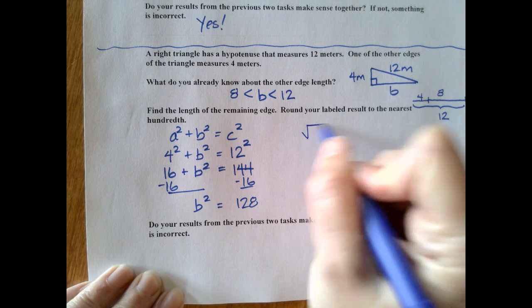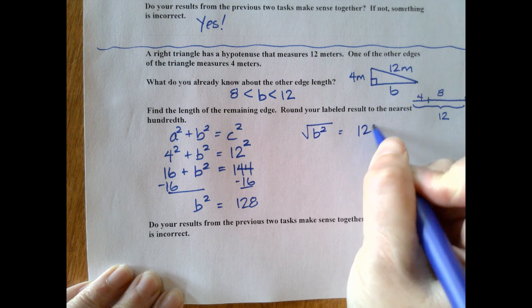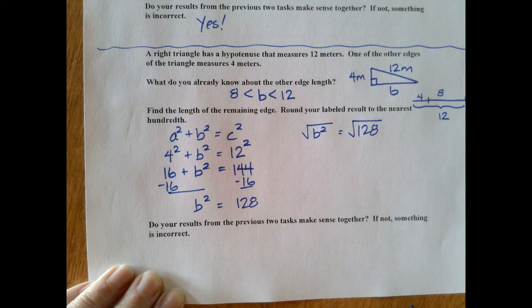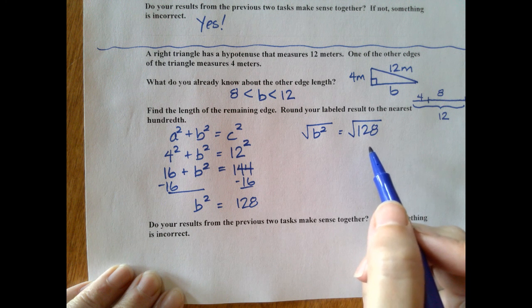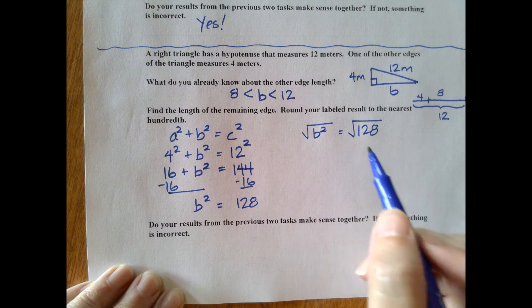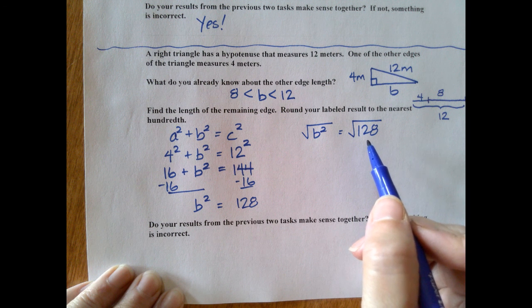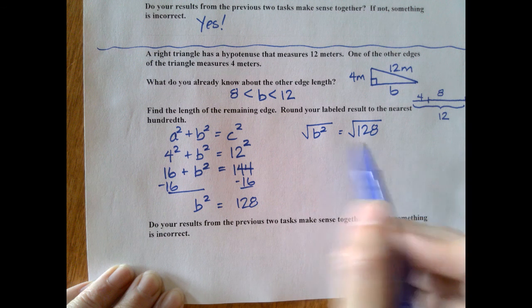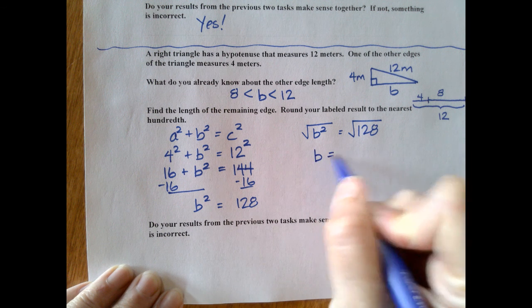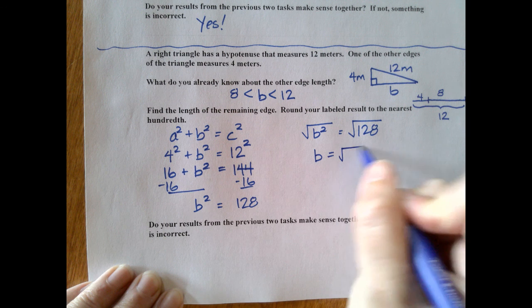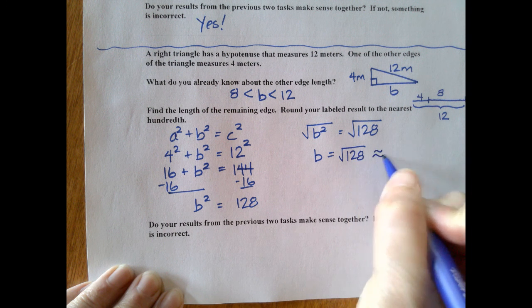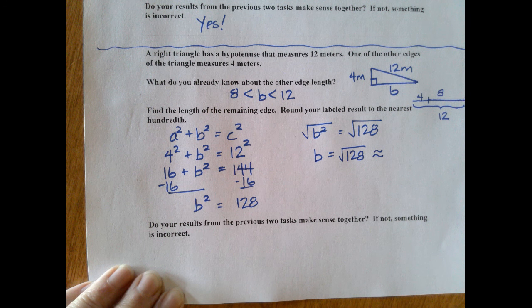We'll take the square root of both sides of the equation. And we'll only get one answer when we do this, same as in the top problem. We only get one answer this time because we're talking about lengths and they have to be positive. So that's just something to think about. When we simplify this equation, we get b is equal to the square root of 128. We are supposed to get a decimal value for this and round it to the nearest hundredth. And when you do that, you should get approximately 11.31 meters.